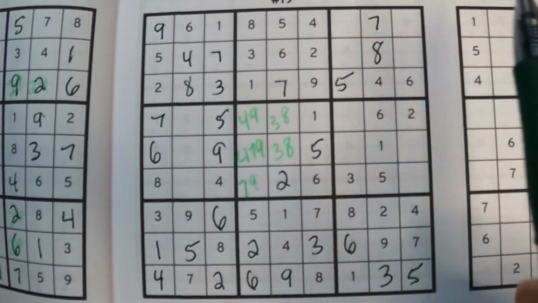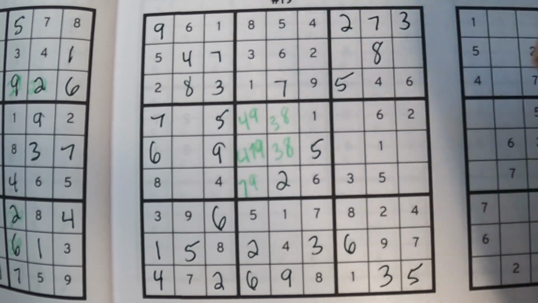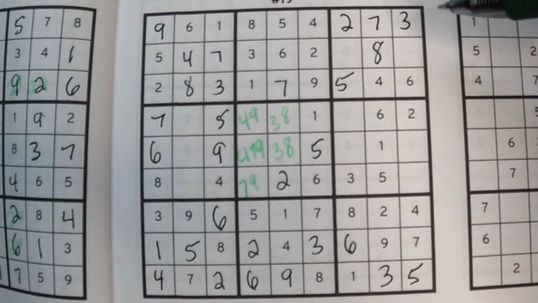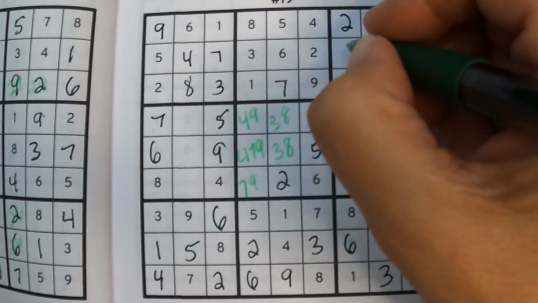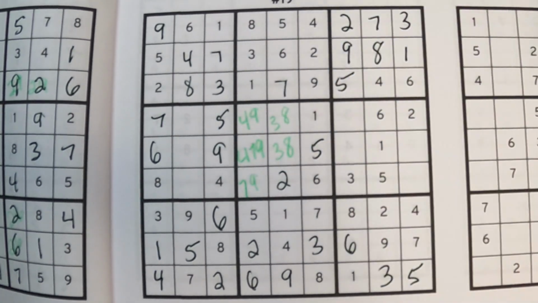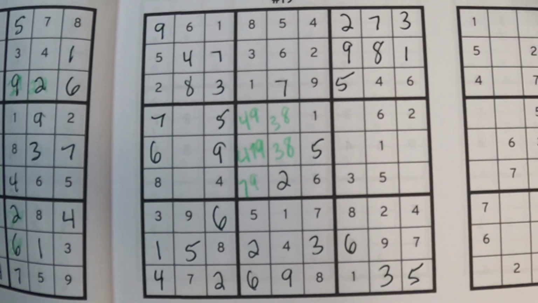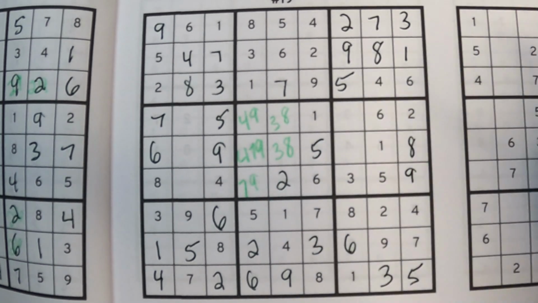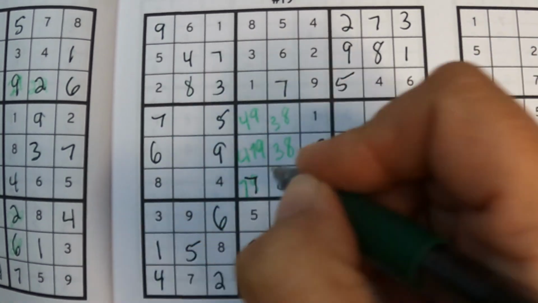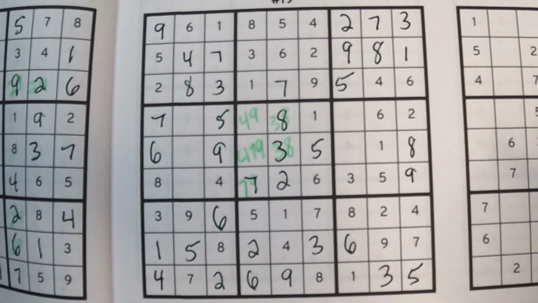For this top row, we're missing 2 and 3. We've got a 2 here, so 3, 2. For this box now, we're missing 1 and 9. We've got a 1 here, so 9, 1. For this column now, we're missing 8 and 9. We've got an 8 here, so 9, 8. That 9 makes this our 7. That 8 makes this our 3, 8.